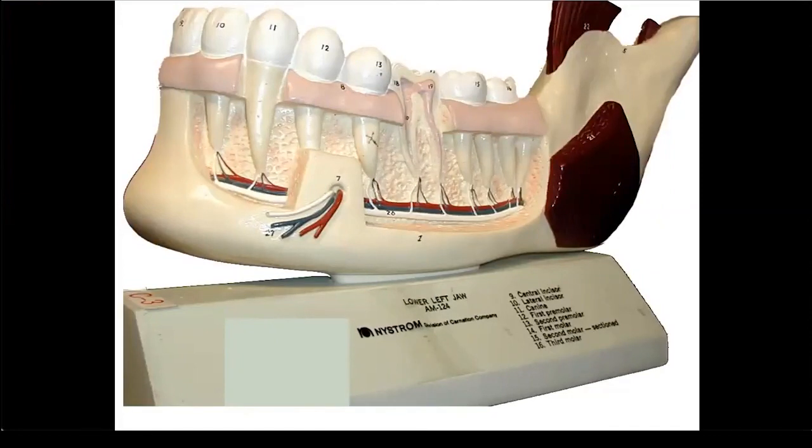This is half of the lower jaw. You'll need to be able to tell me how many primary or deciduous teeth you have. These are your baby teeth. And what is the full complement for your secondary teeth or your permanent teeth? There are 20 primary teeth and there are 32 secondary teeth.